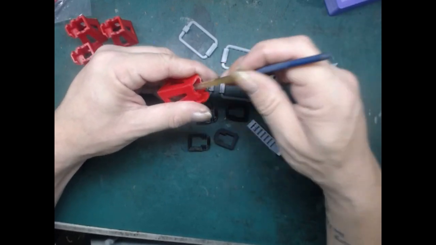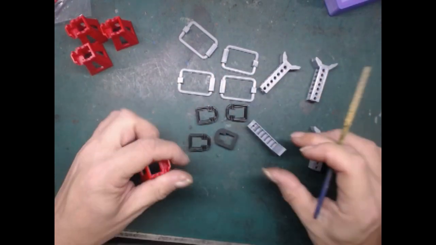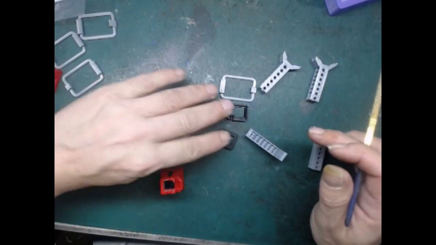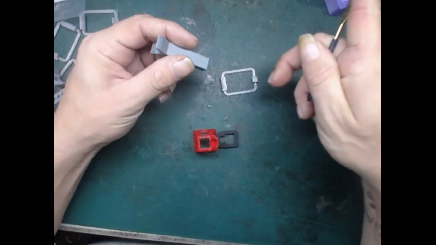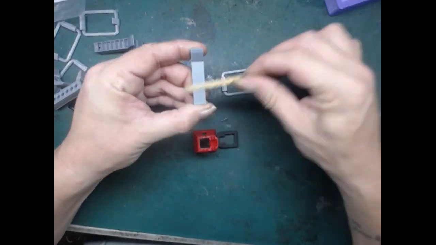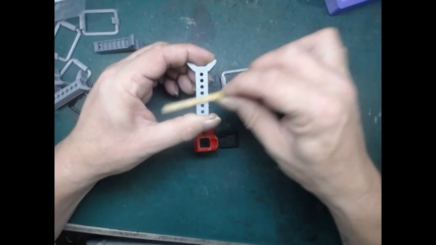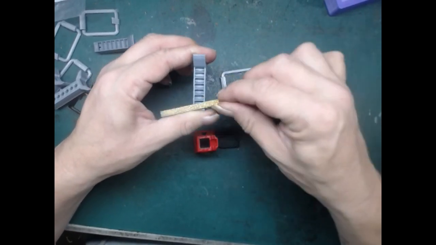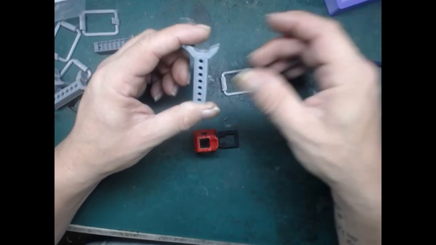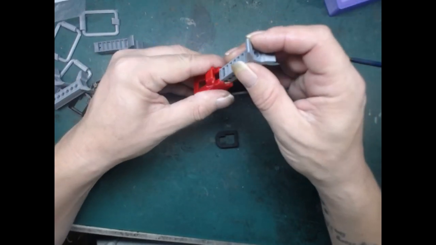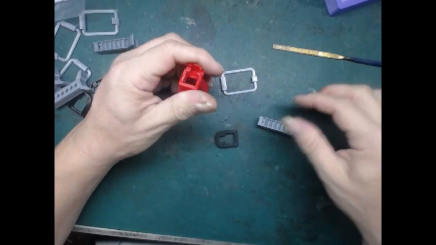So just give that a quick file all over. I'm just going to push these all to one side. I'm only going to do the one. So we also want to just give this a bit of a rub over, just to catch the edges, just to make sure it is a little bit more square, and that should suffice with this one. So we'll see how this goes in, and that's not there yet, most definitely not there yet.